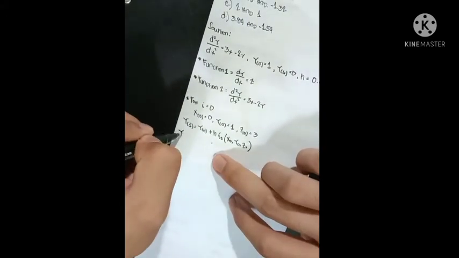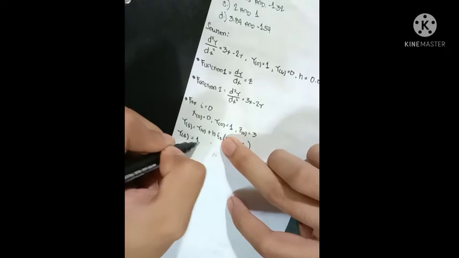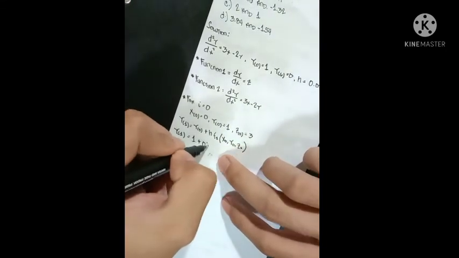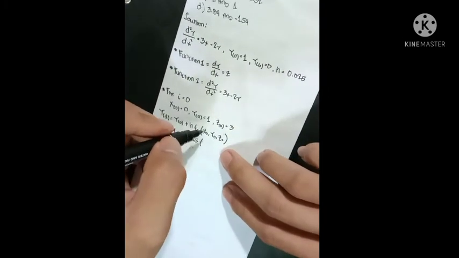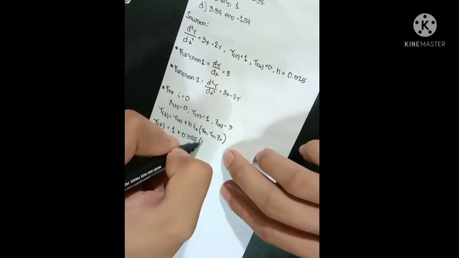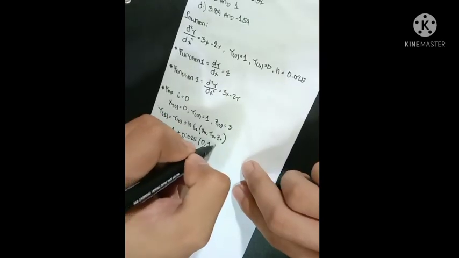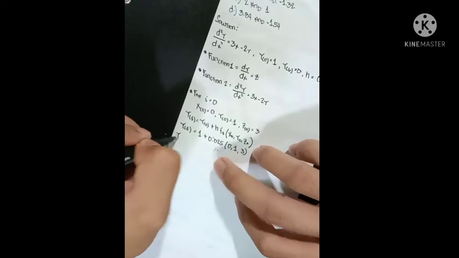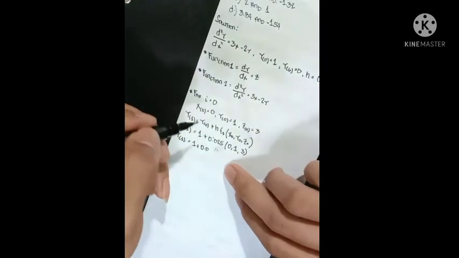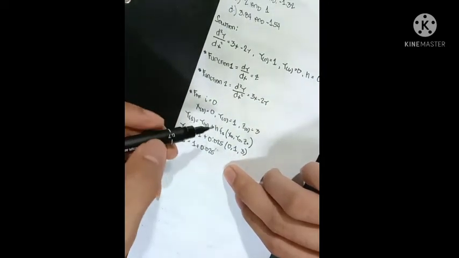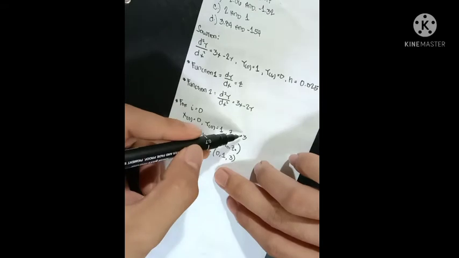So our y1 is equal to y sub 0, which is 1, plus the step size of 0.025 times function 1 where x0 is 0, y sub 0 is 1, and z sub 0 is 3. So for y1 we have 1 plus 0.025 times function 1, which is equal to z naught, so z is 3.